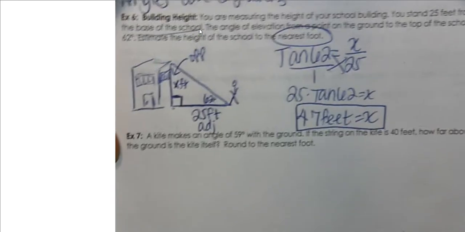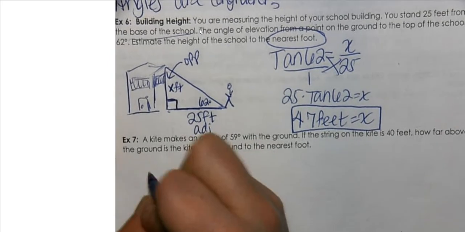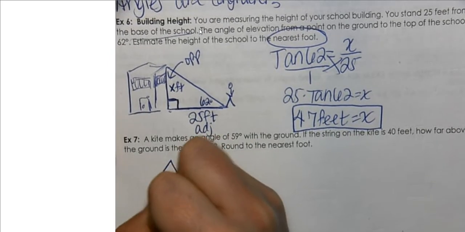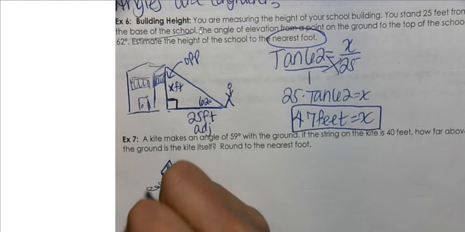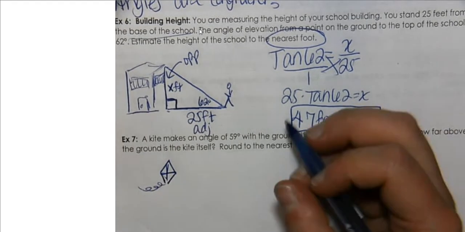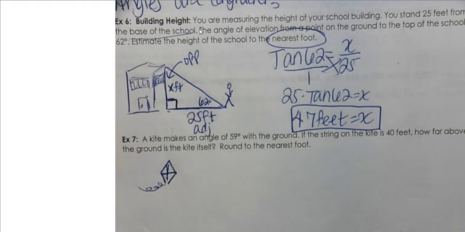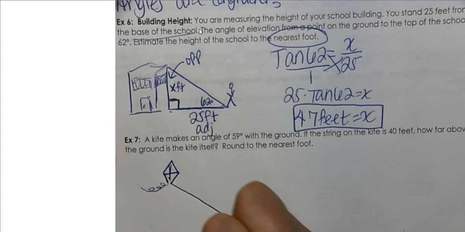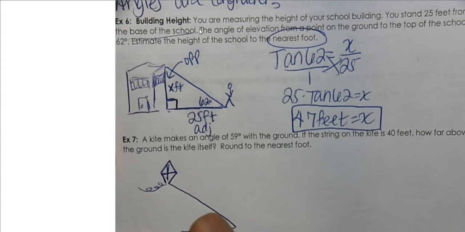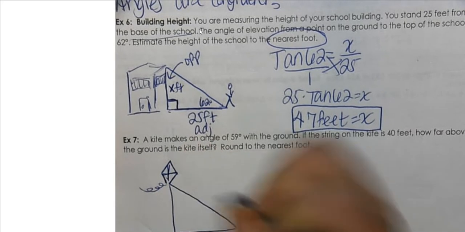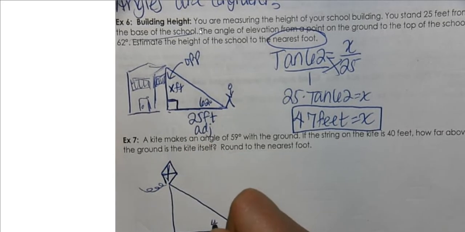Last example, and it says a kite. So if we were to draw a quick kite that's flying in the sky, here's its tail, it makes an angle of 59 degrees with the ground. Anytime you see "with the ground," that indicates that we are working with an angle of elevation. So this is 59 degrees.